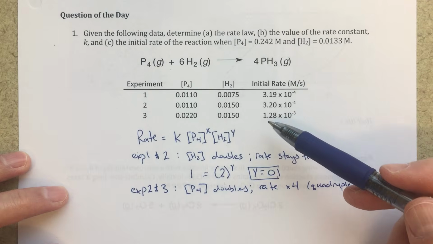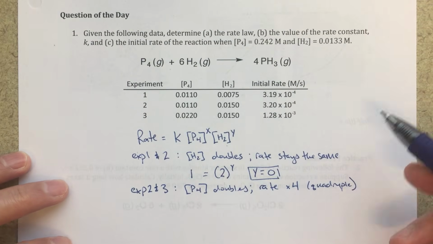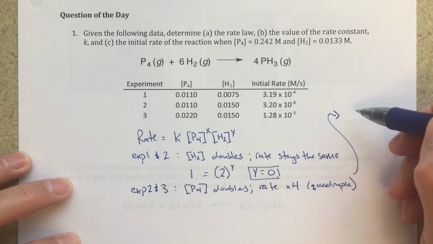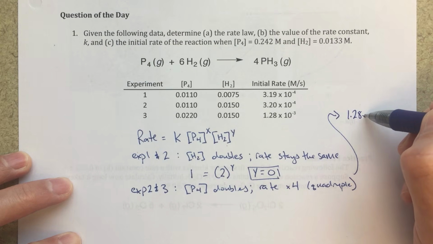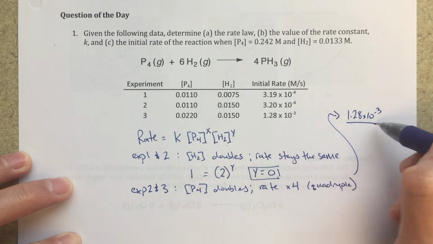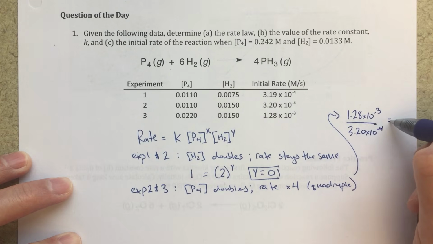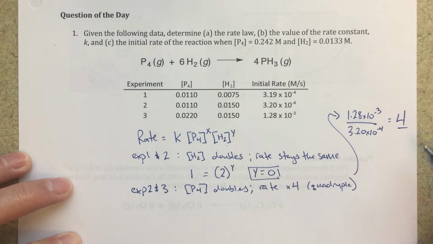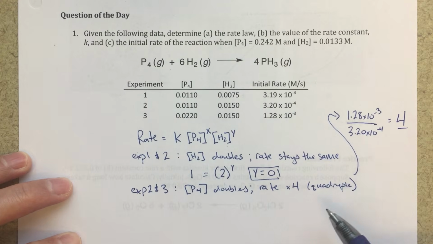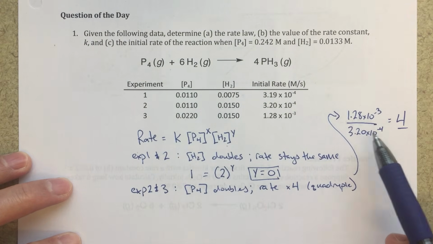So the way that I know this, let's do a little aside up here. If you take 1.28 times 10 to the minus third and you divide that by 3.20 times 10 to the minus fourth, you get a value of 4. That's how I know that the rate has quadrupled, it's increased by a factor of 4. That's how I'm calculating that.